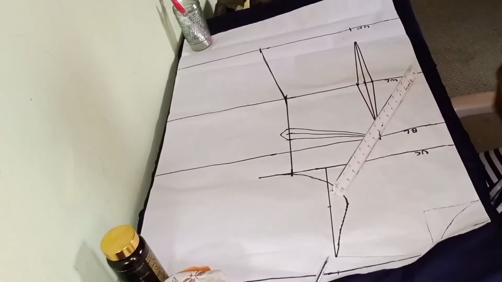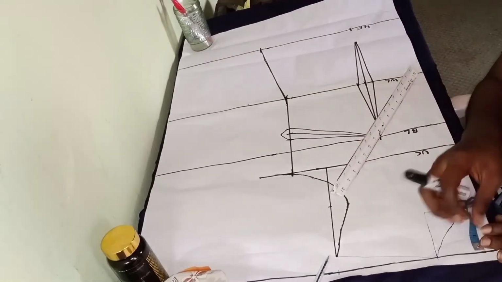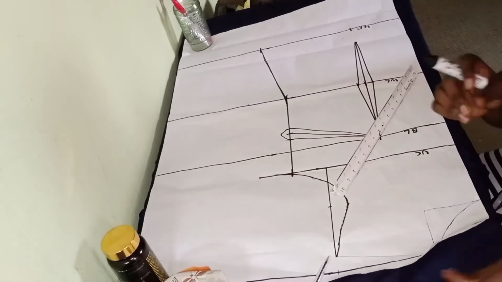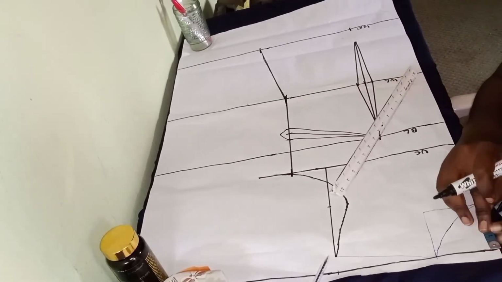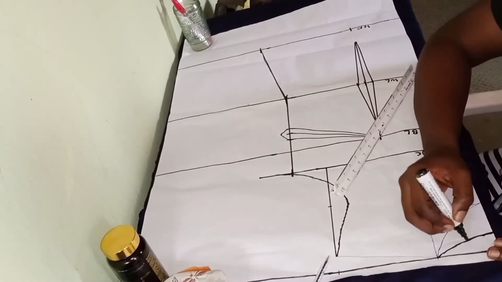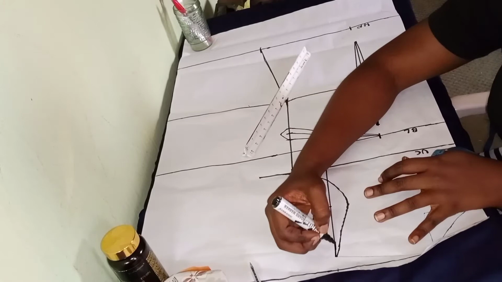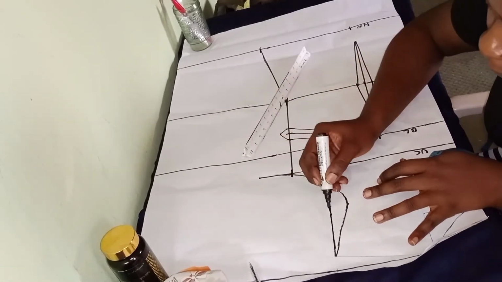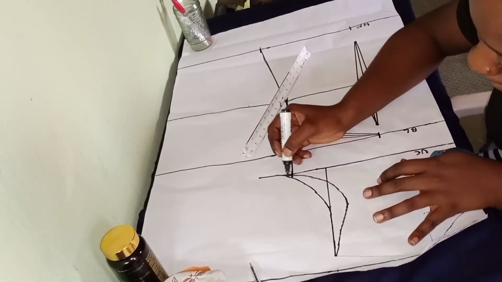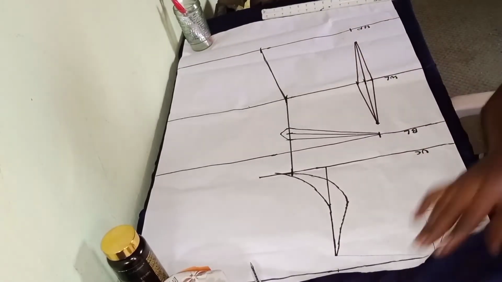And now I want to draw the neckline for my back bodice, because later on I'll be separating the back from the front. So I just came down by 1 inch for my neckline for the back, and then I traced out the armhole curve for the back, which is different from the front. You just do the regular armhole curve for the back. As you can see, our bodice is ready.